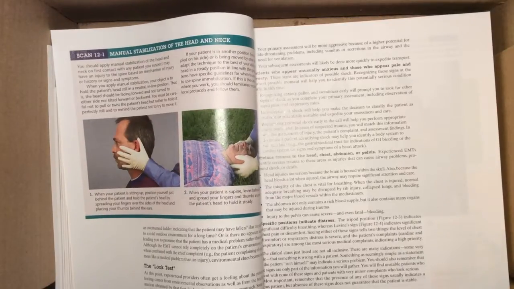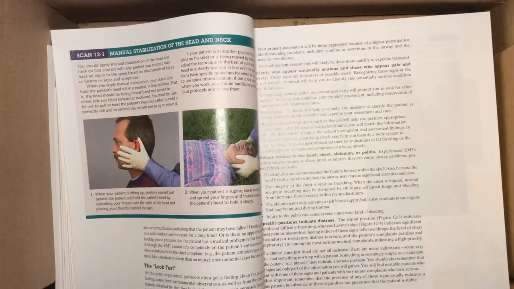The chief complaint. The chief complaint is the reason the EMS was called, usually in the patient's own words. It may be as specific as abdominal pain, or as vague as not feeling good. In any case, it is the patient's description of why you were called.